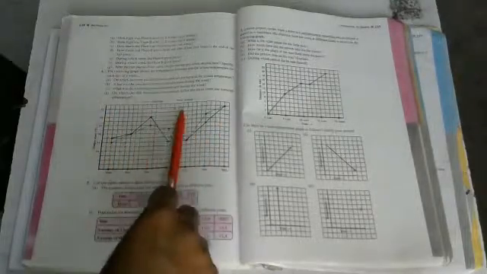Next, we have: what is the maximum forecast temperature of the week? So what is the maximum temperature forecast for the week? That is 35 degrees Celsius. This is the highest, 35 degrees Celsius, right? This should not be wrong.